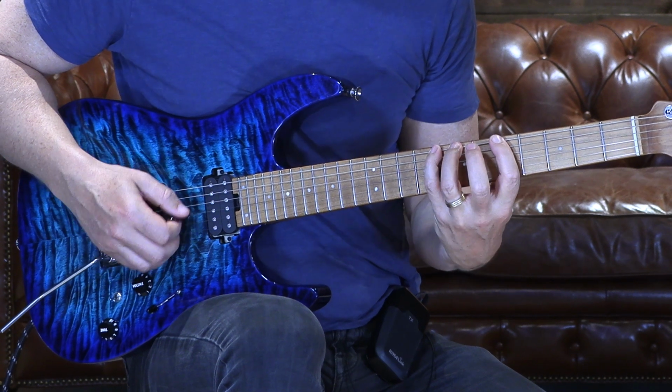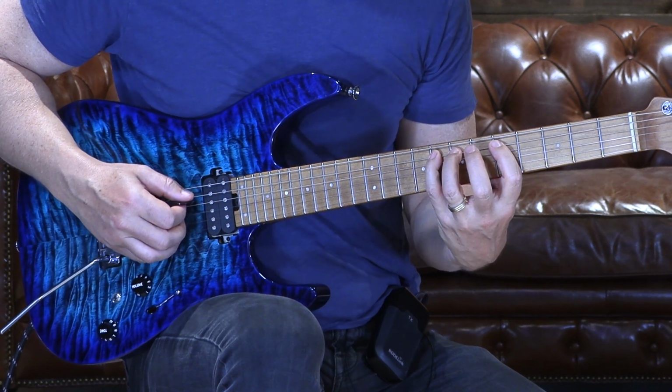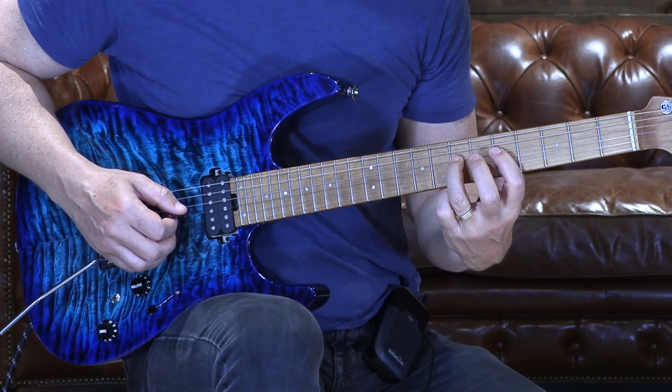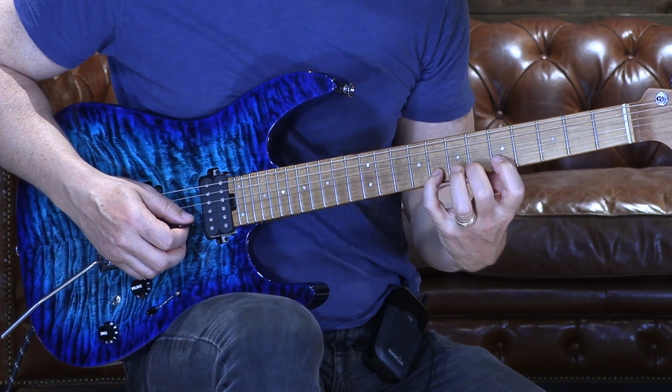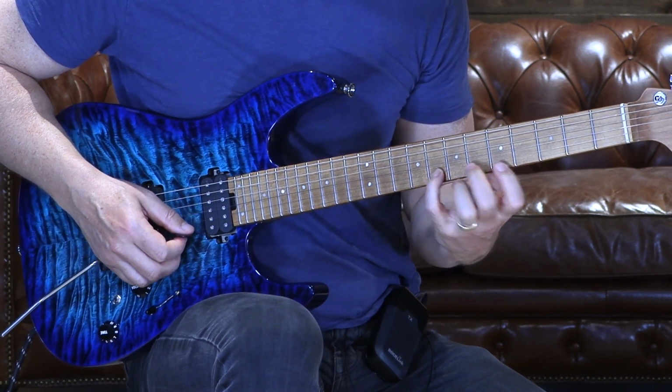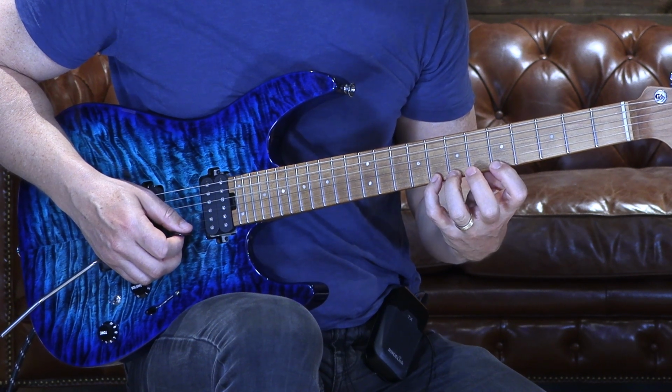So 5, 7, 8. 5, 7, 8. Same on the D string as the pentatonic. Then 4, 5, 7 on the G. 5, 6, 8 on the B. And 5, 7, 8 on the high E.